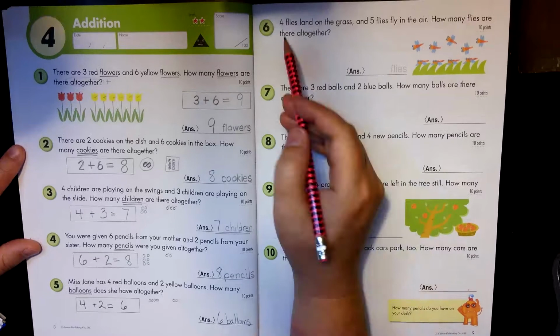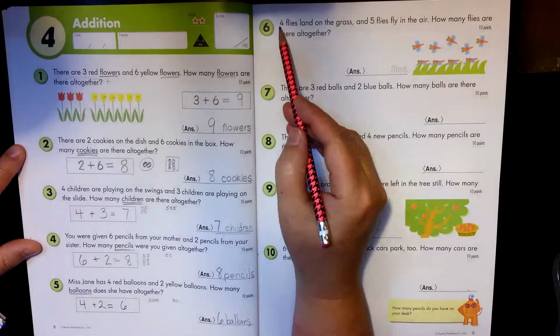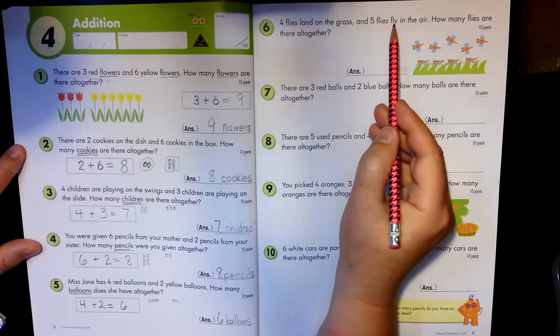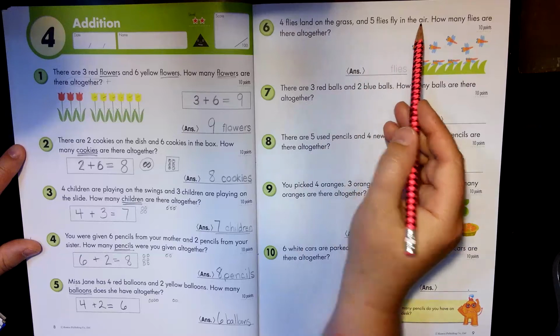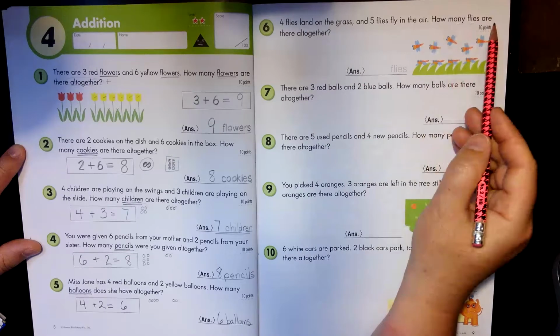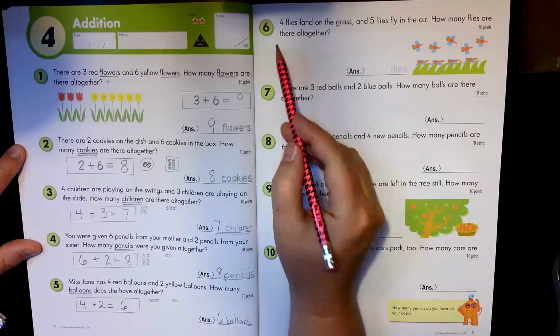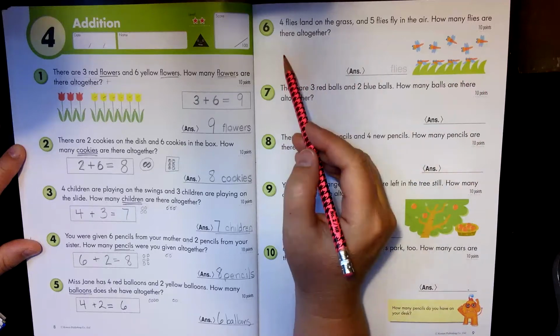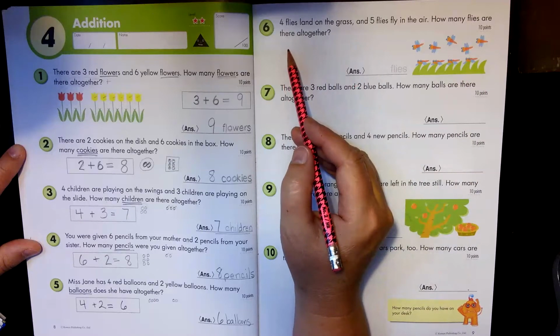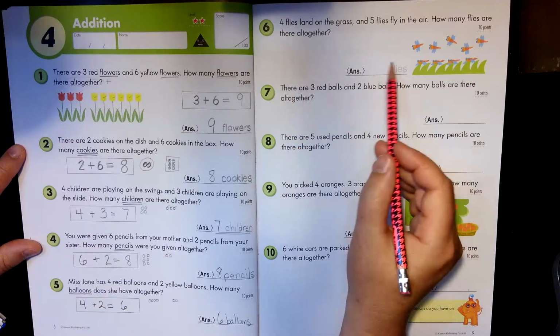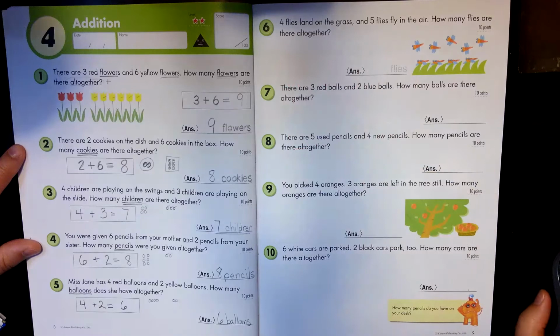Moving on to number 6. Listen to me read it. 4 flies land on the grass, and 5 flies fly in the air. How many flies are there all together? Write your number sentence. They took the box away. You just have to know you need to do it. Write your number sentence. Write your answer. Pause the video and finish the work and then turn it back on and check it.